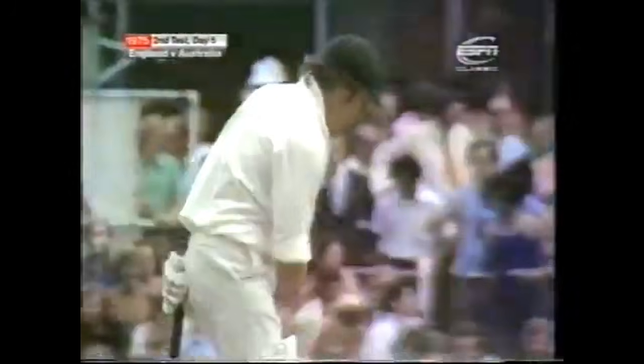Anything that's been dropped the slightest bit short, Ian Chappell has taken a very heavy toll of. Moving on towards the three-figure mark here, Ian Chappell on 86. He's the fourth highest run getter in Test match history in Australia.